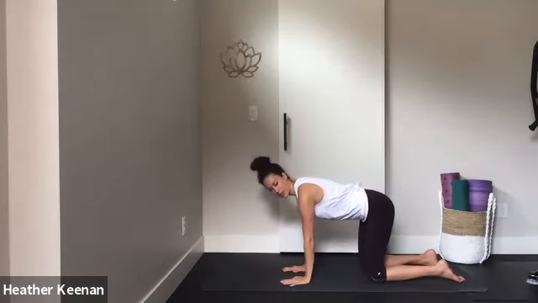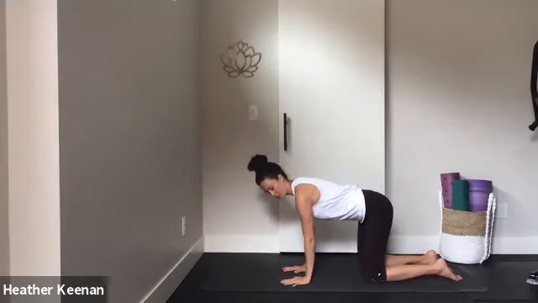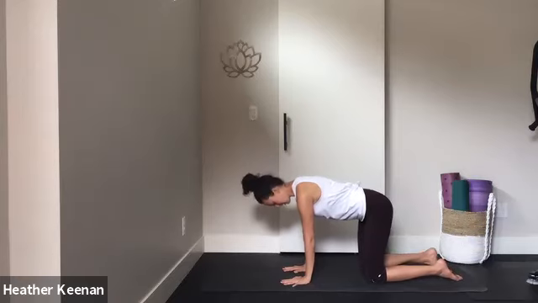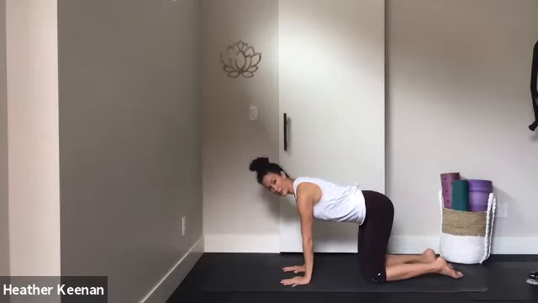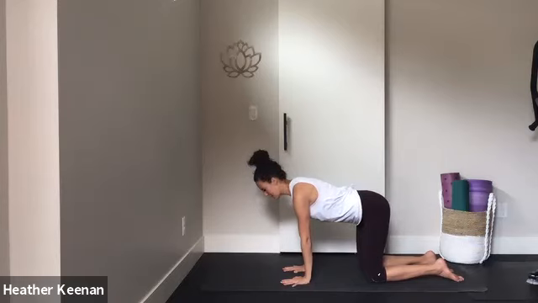So the shoulders come right above the elbows, which are right above the wrists. A little bend in those elbows will help keep the elbow joint safe and strengthen those muscles around the elbow joint. And then knees are directly under the hips. Tops of the feet can just rest lightly on the floor. And then check out the belly, the core here. Sometimes it feels okay just to relax it here, but today we want to engage.